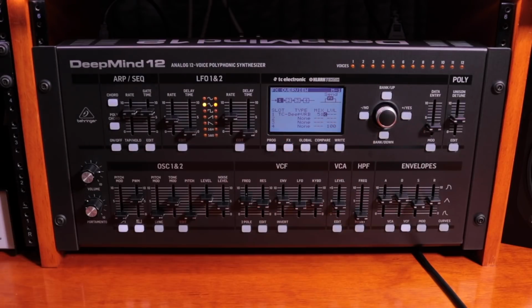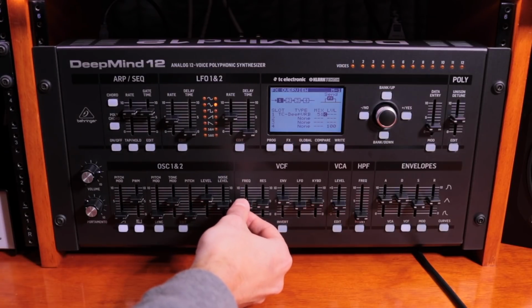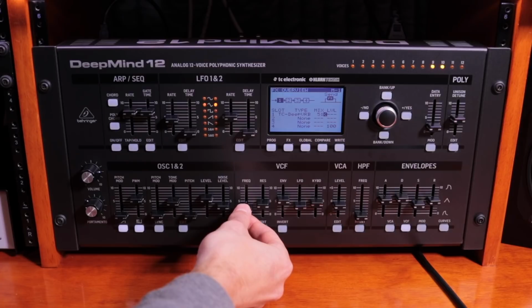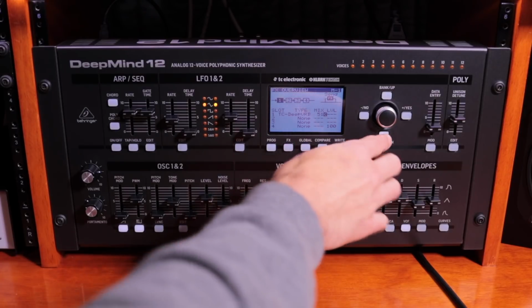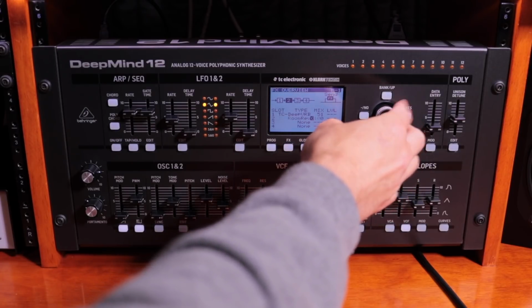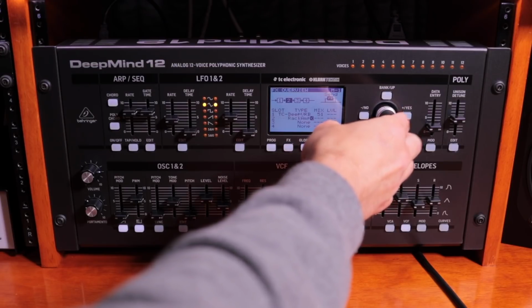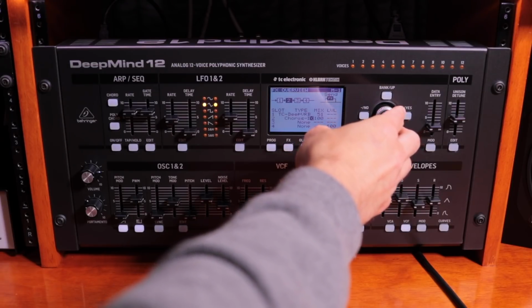Add some of that to it, and we get this. Now let's add a little bit of a chorus. If I can find the chorus here. There we go.